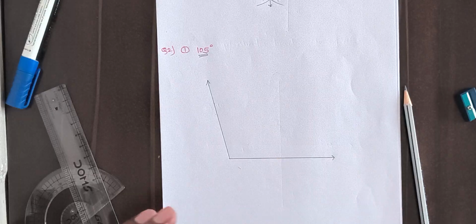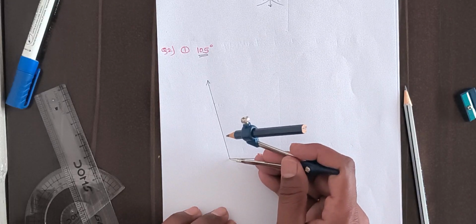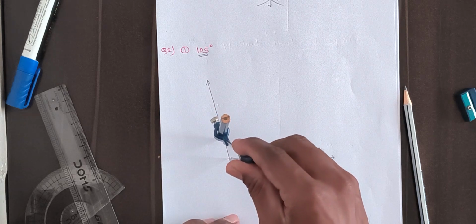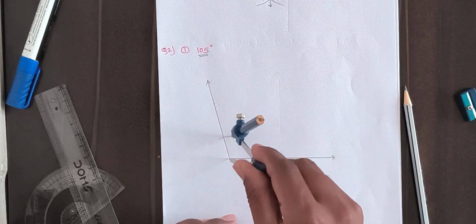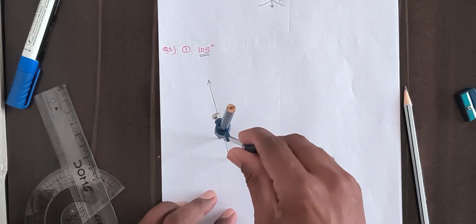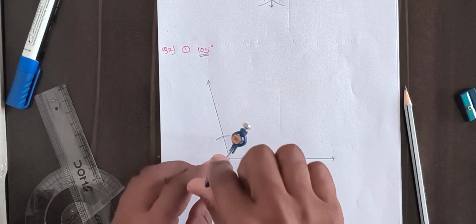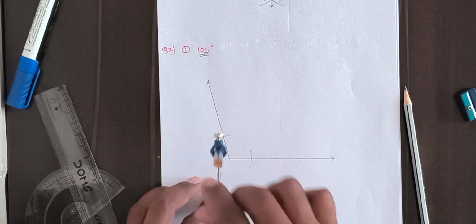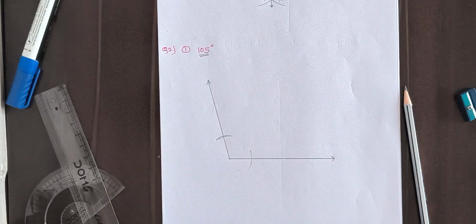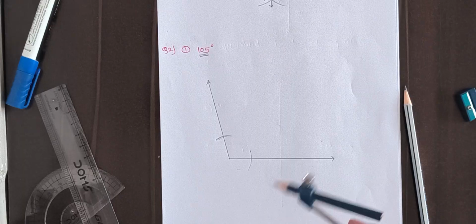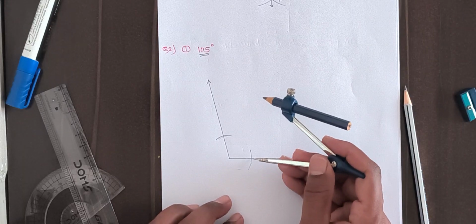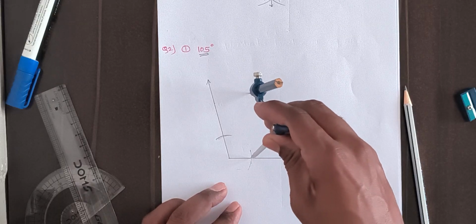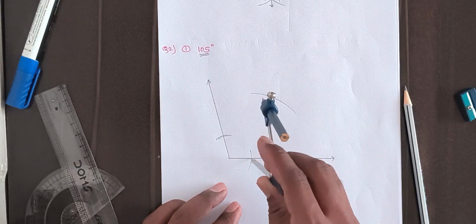Now how to bisect it? First I need to mark here by taking a specific distance. I need to mark on both the arms of the angle. I got to this point. Now I need to take a little bit more distance. I need to put my rounder here, and inside of the angle I need to put one mark.